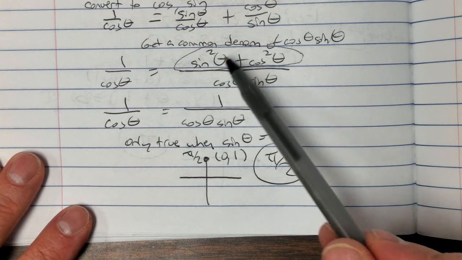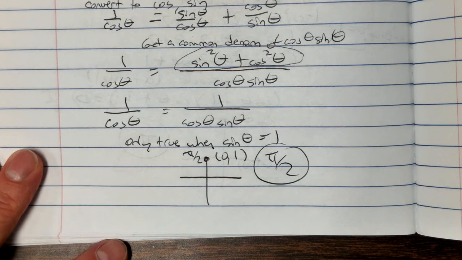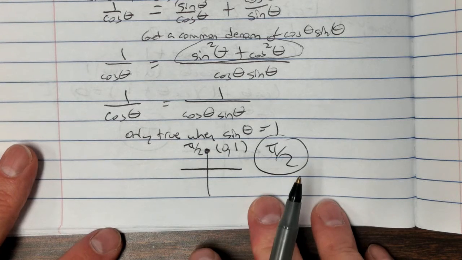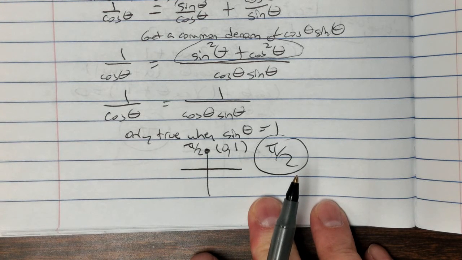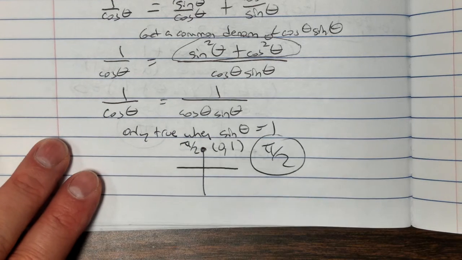And sine squared plus cosine squared equals 1 is your Pythagorean identity. So that's how that one works out. Any questions? So again, this is using algebra to work trig questions.